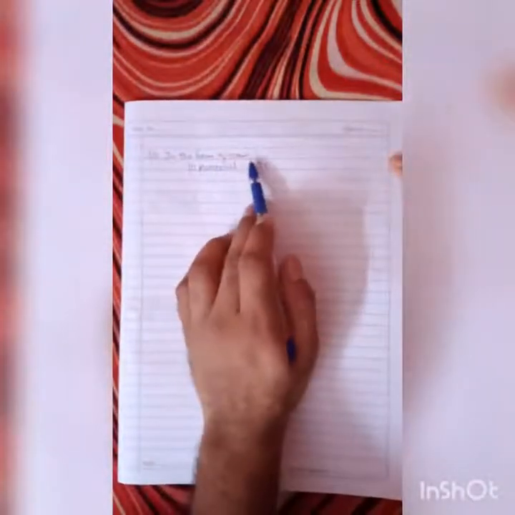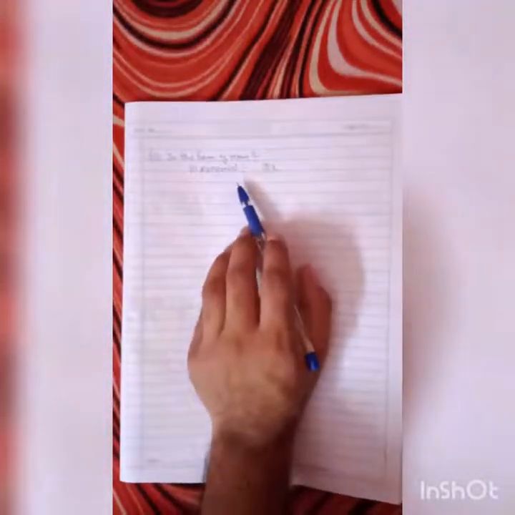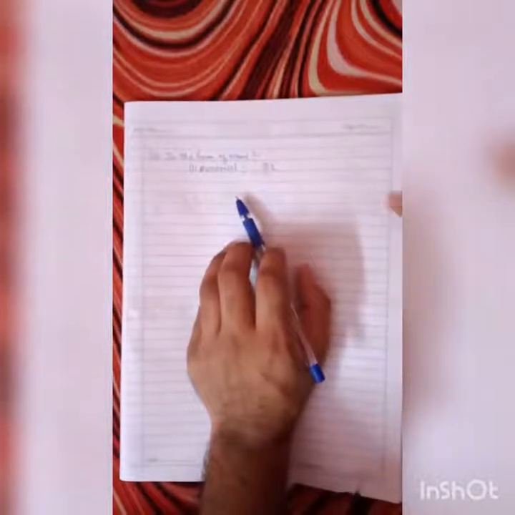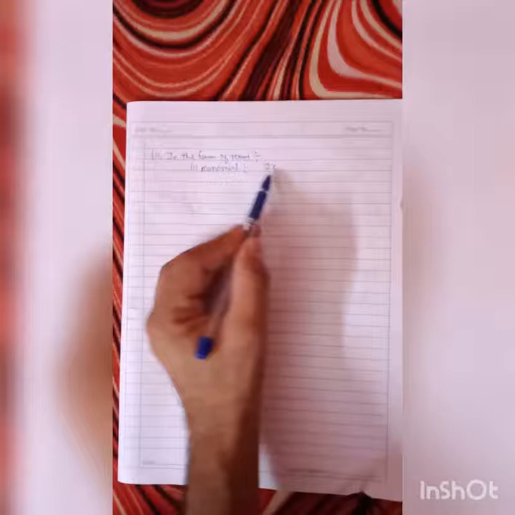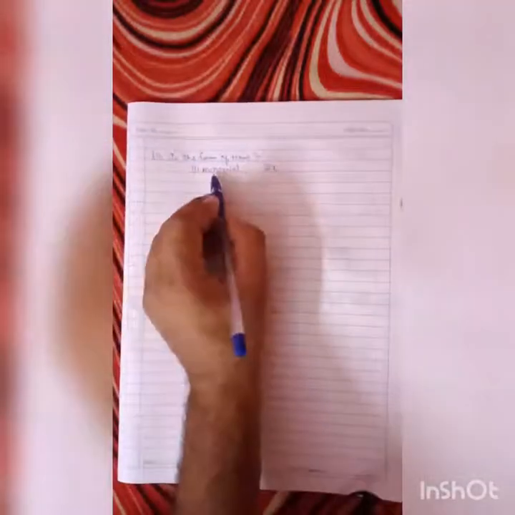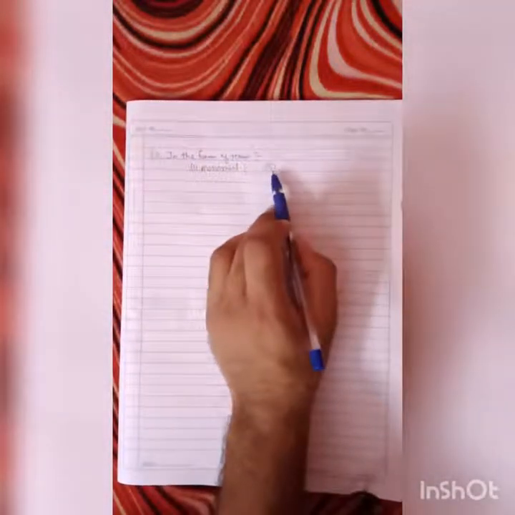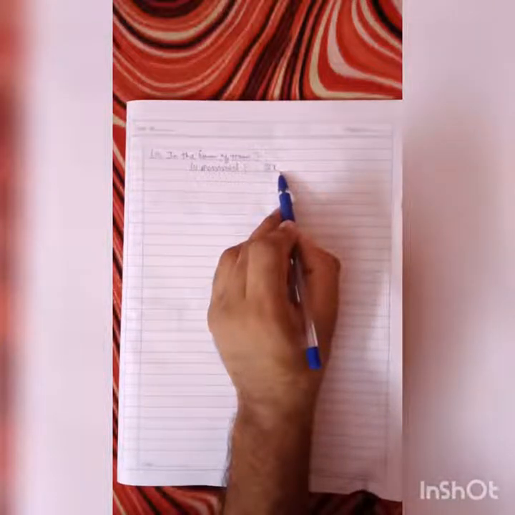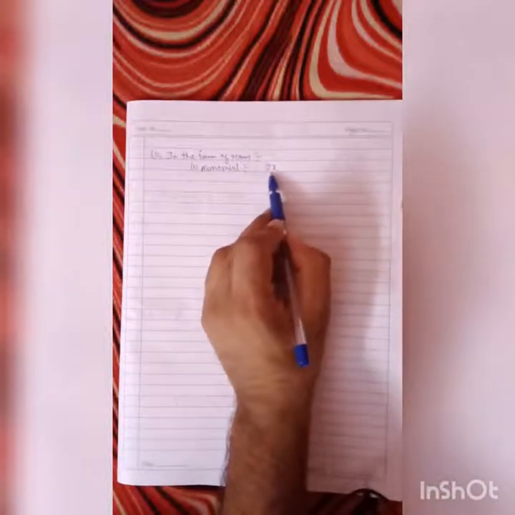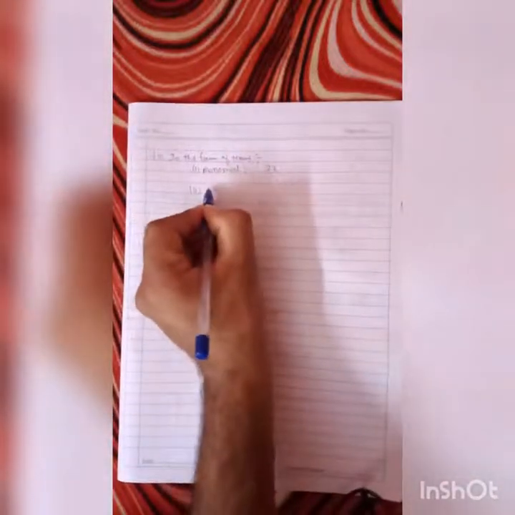Okay. Next thing is in the form of terms. There are also a few types. First one is monomial, which we have studied earlier. Monomial means a polynomial of only a single term is called a monomial. Second one, binomial.